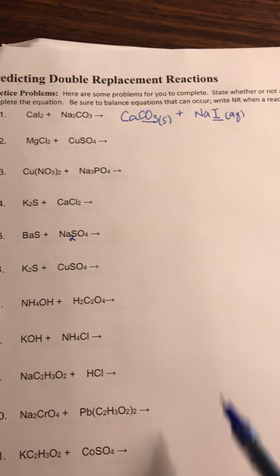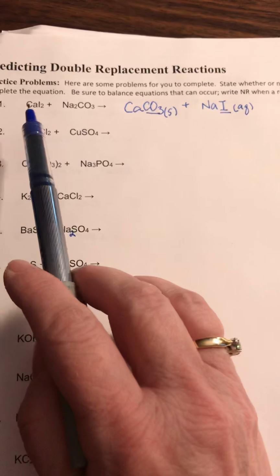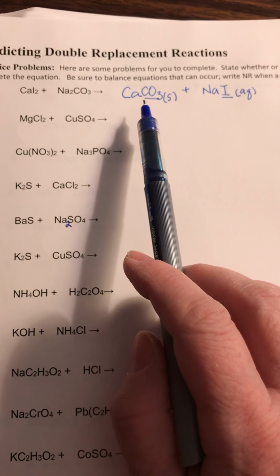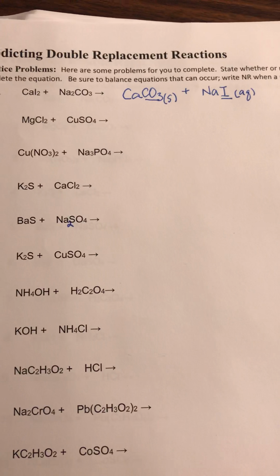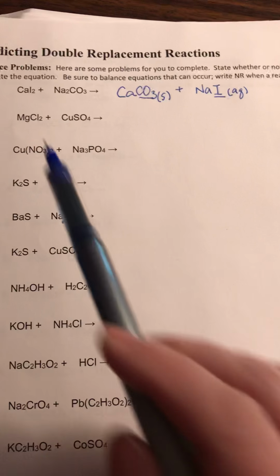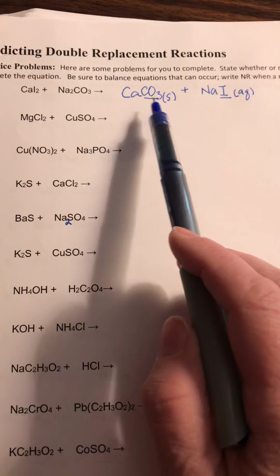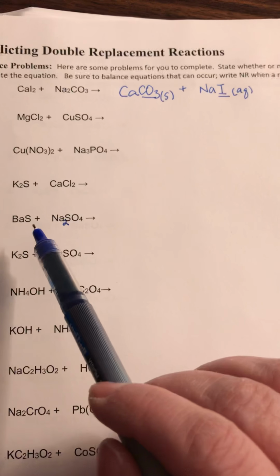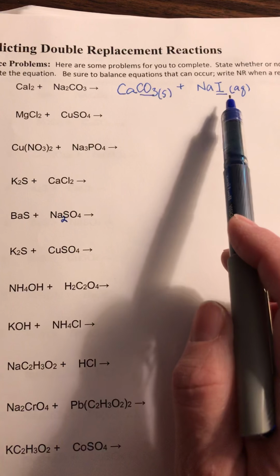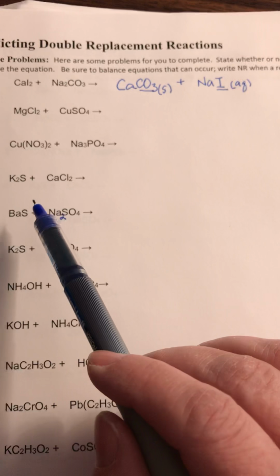You know a double replacement reaction will occur if one of your products forms a solid or if one of your products is water. Double replacement reactions occur if one of your products forms a solid or if one of them is water. If you had aqueous and aqueous here, then that would be considered no reaction.